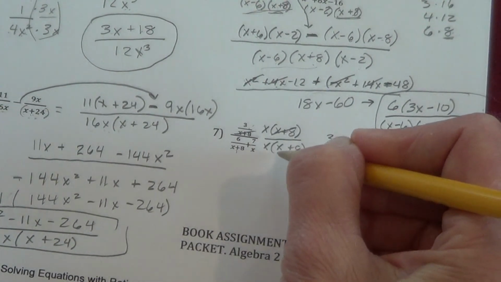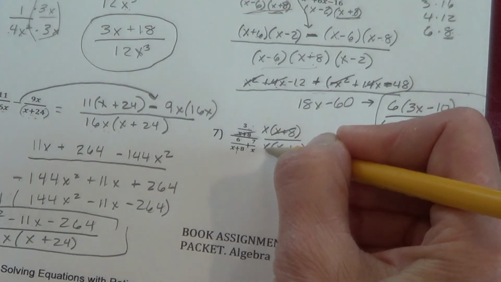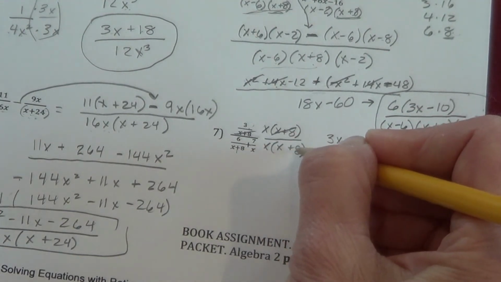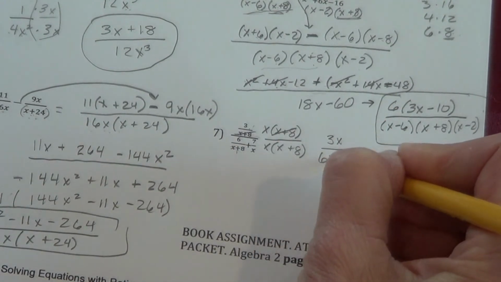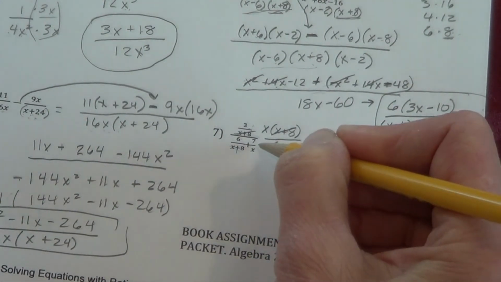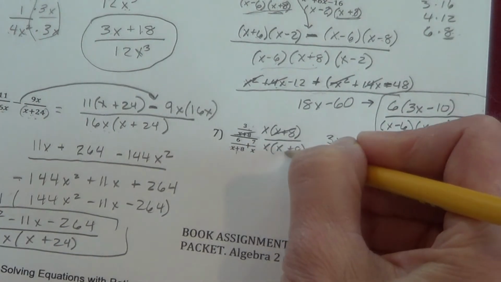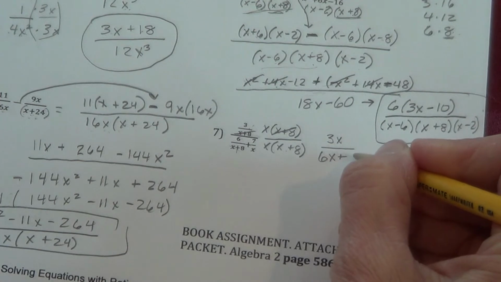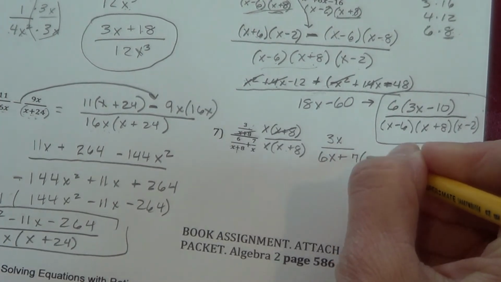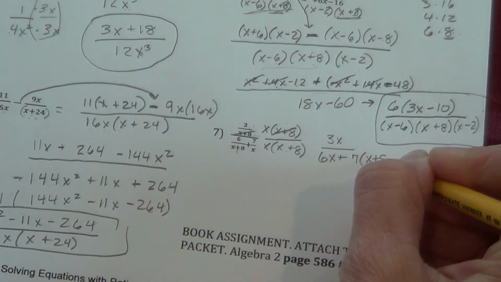When we multiply the 6 over x plus 8 times x times x plus 8, the x plus 8's cancel and we get 6x. When we multiply the 7 over x by the x plus 8 times x, the x's cancel and we get 7 times x plus 8.